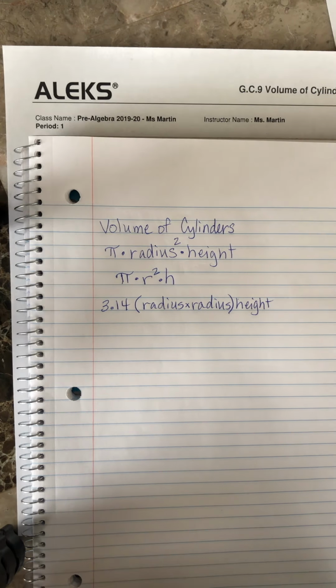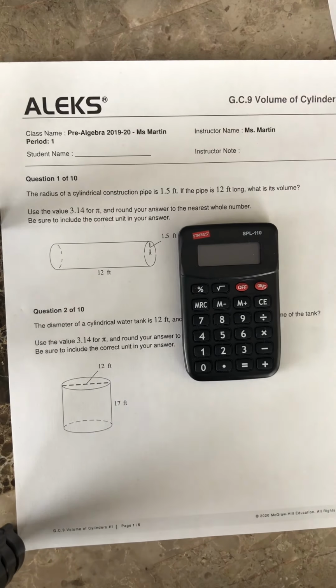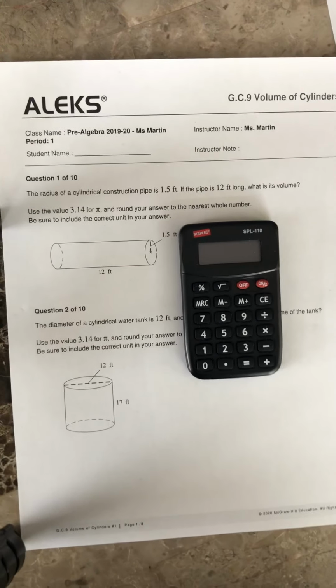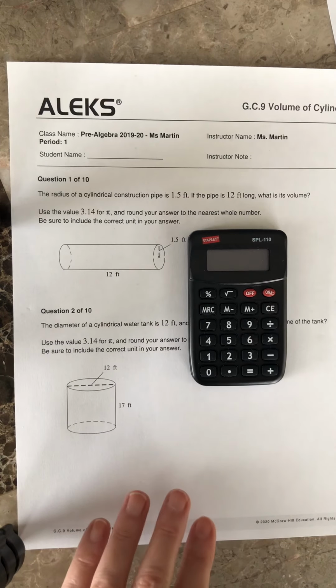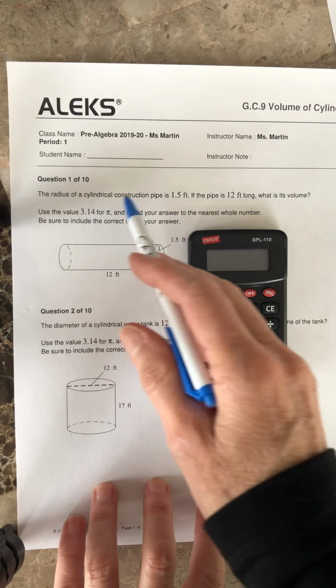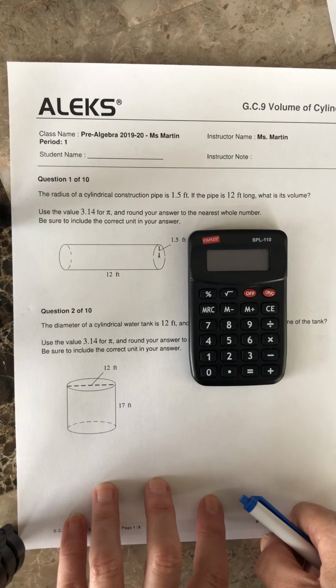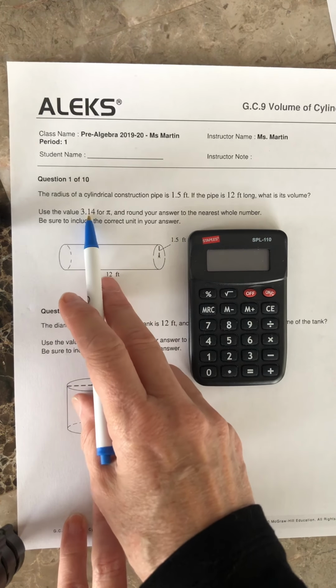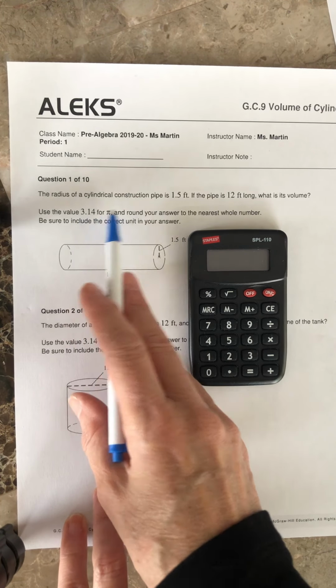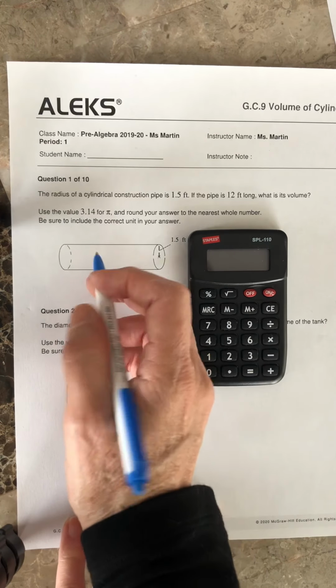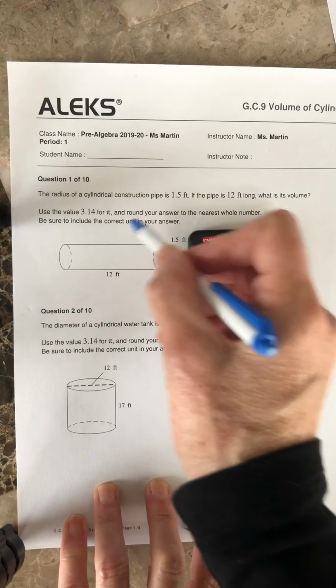Now I'm going to start solving the equations in the assignment that you have. Okay, so we have a cylindrical construction pipe. It has a 1.5 foot radius, and if the pipe is 12 feet long, what is the volume? Use 3.14 for pi in your formula, and round your answer to the nearest whole number.